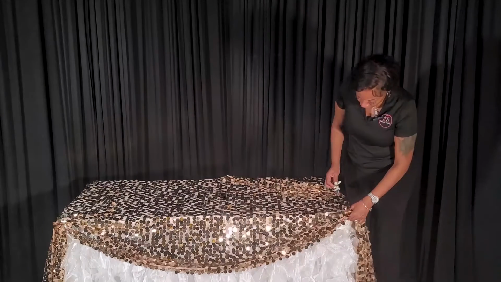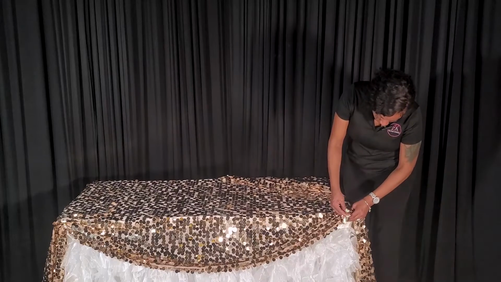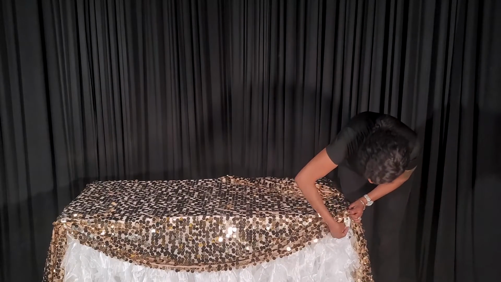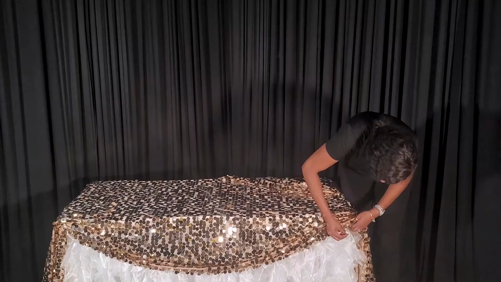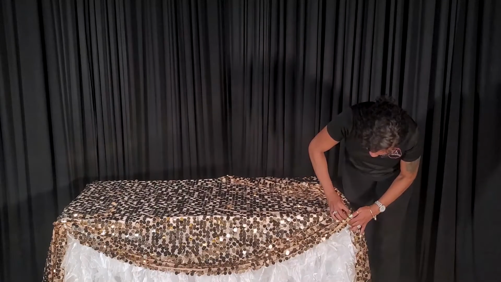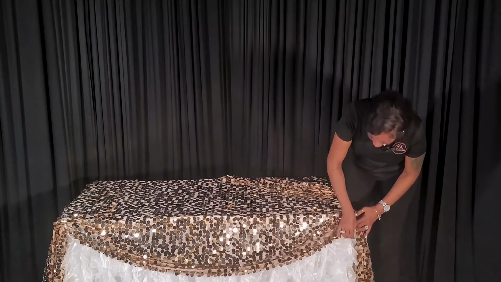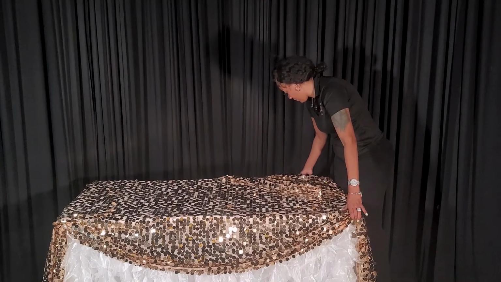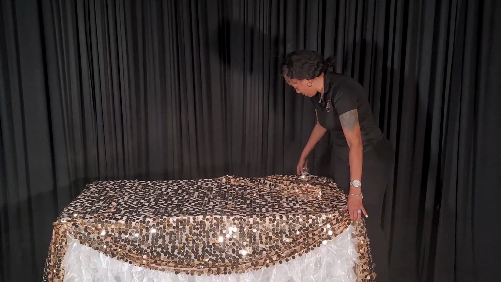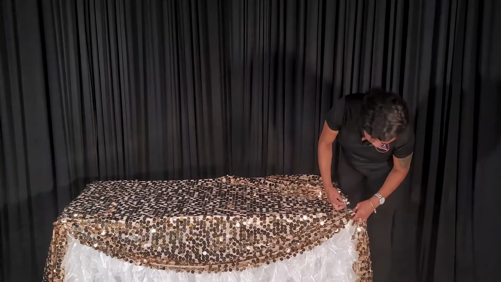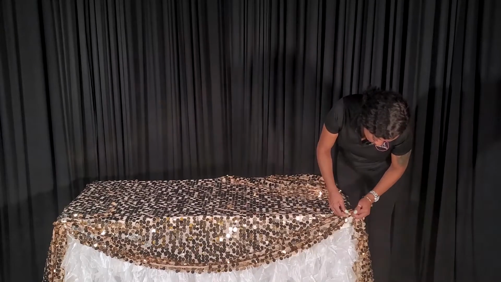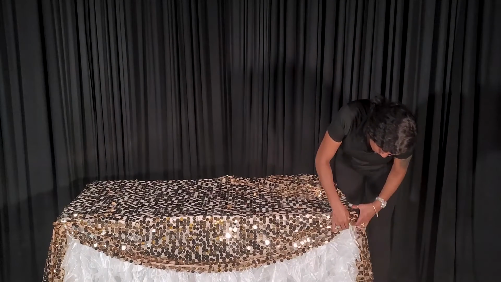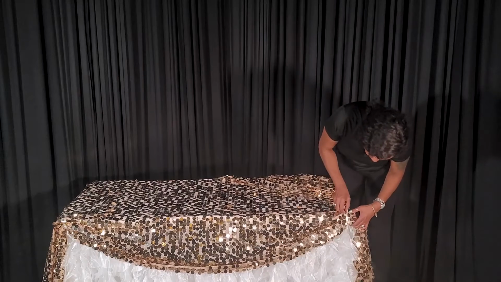Then when you finish and attach it to the tablecloth, you just always step back to make sure that your swag, oops, maybe not. Let me get another pin. That's the tricky part about using the cheap clips, because they will pop and break.